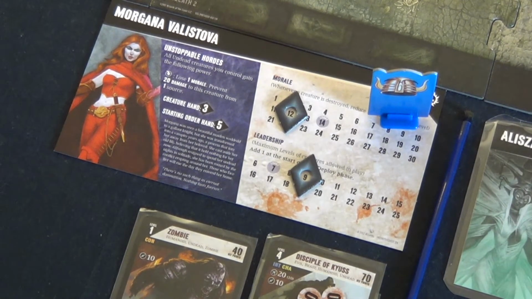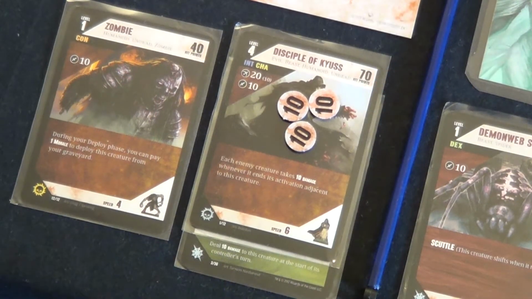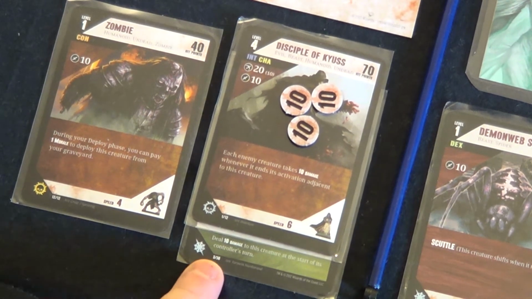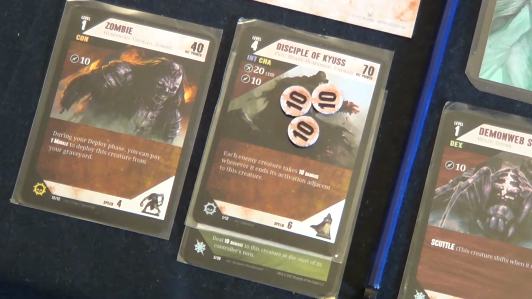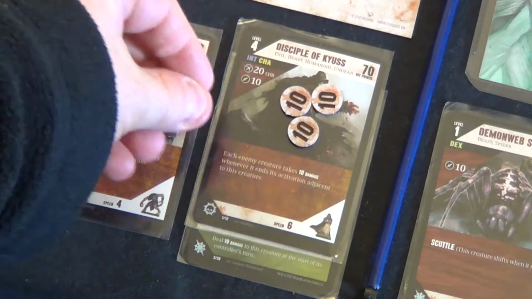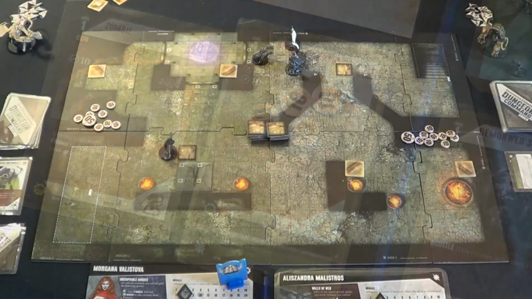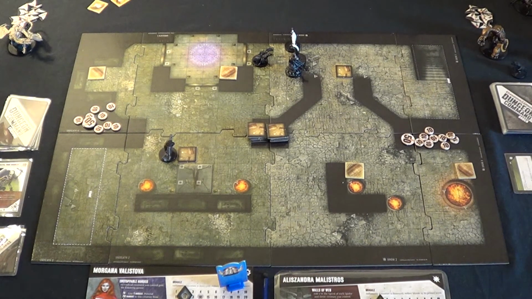So we're going to resolve any start of turn effects. And as we can see here, the Disciple of Caius, or Cus, or however it's pronounced, does have a starting turn effect, which says deal 10 damage to this creature at the start of its controller's turn. So the Disciple is automatically going to take 10 points of damage at the start of the turn. And now they need to draw an order card. Let's take a look. Drawing an order card, but of course I'm not going to show you it. Right, put that there. So we will begin with the Disciple.